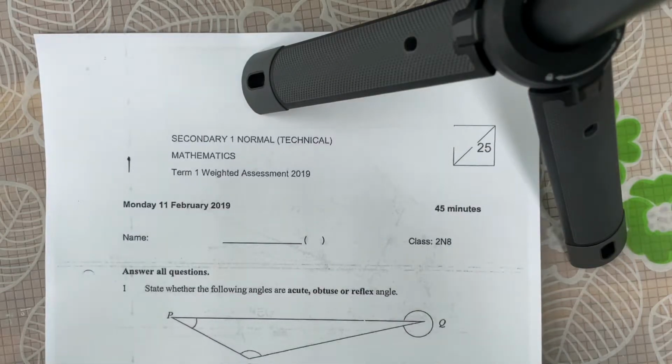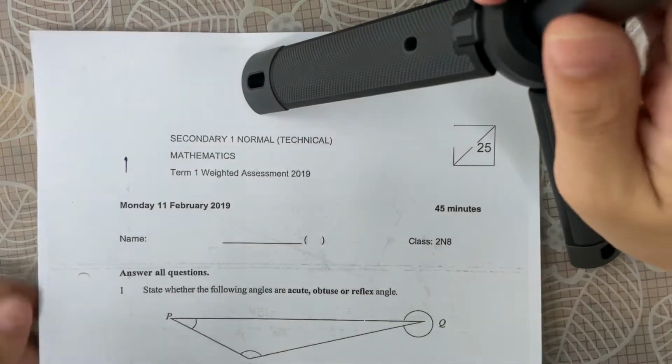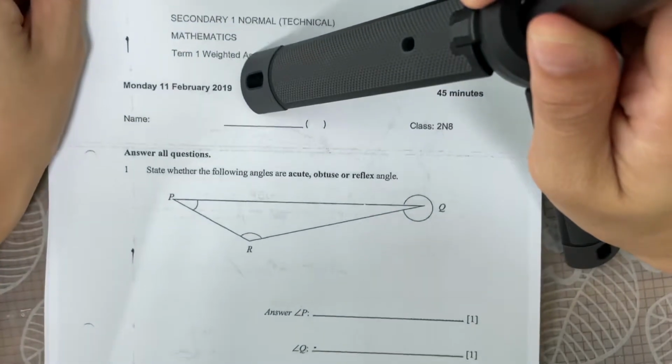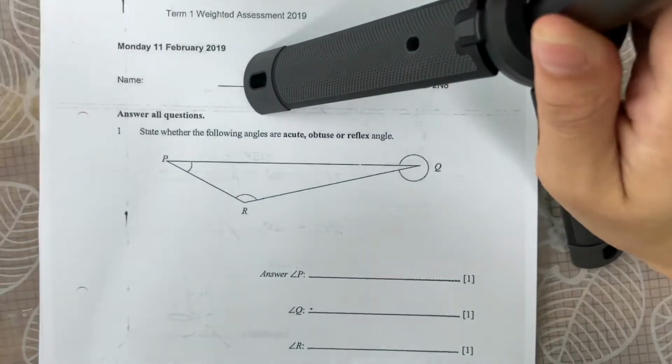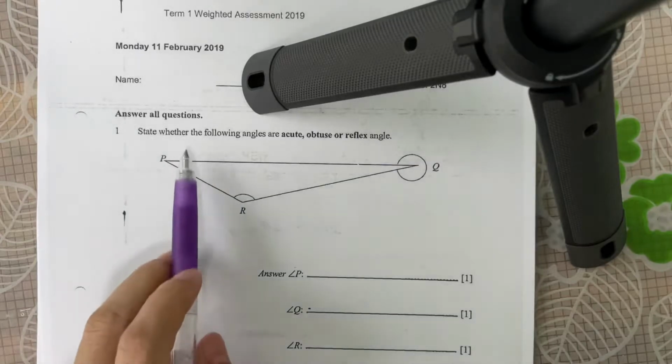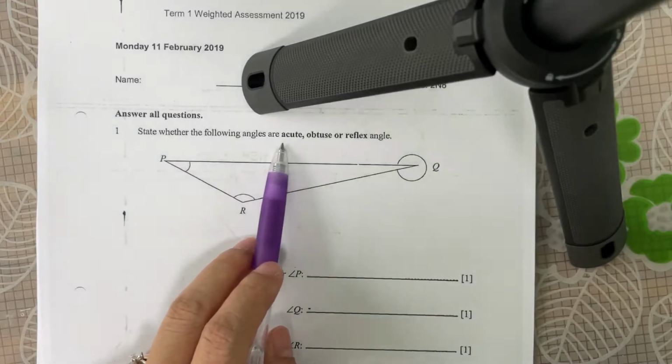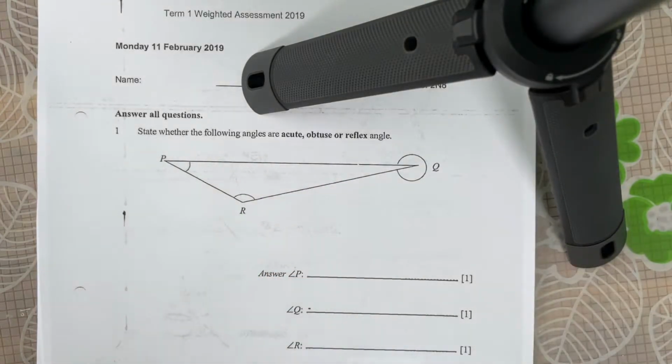Hello, let's take a look at this Secondary 1 NT Mathematics weighted assessment paper. Question 1. State whether the following angles are acute, obtuse, or reflex.